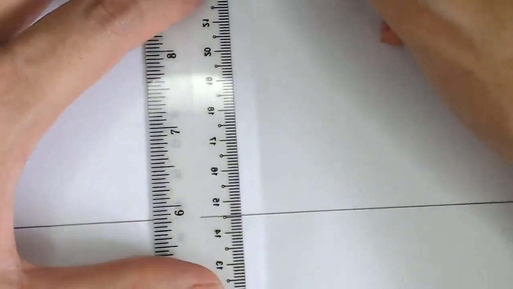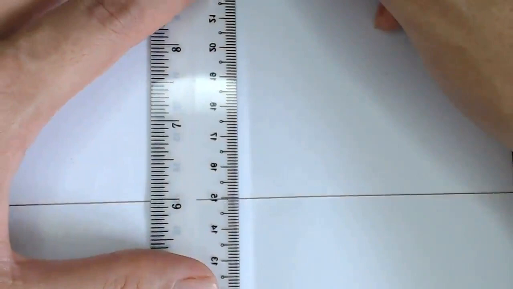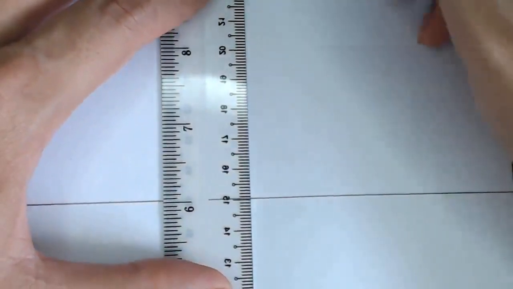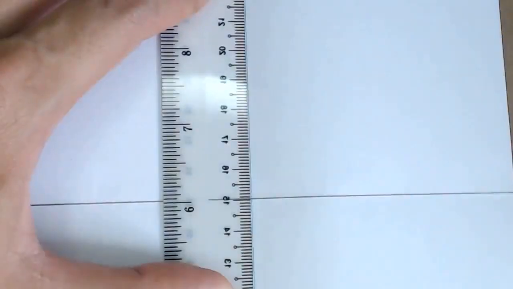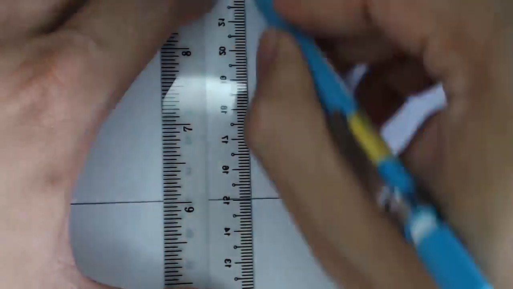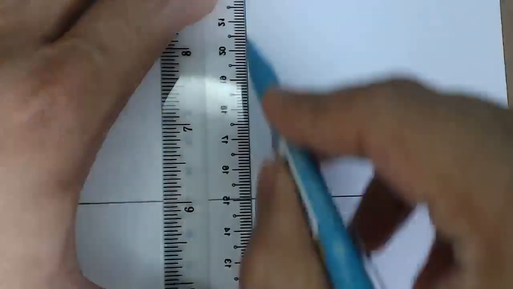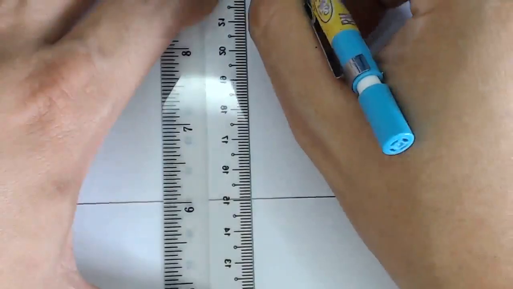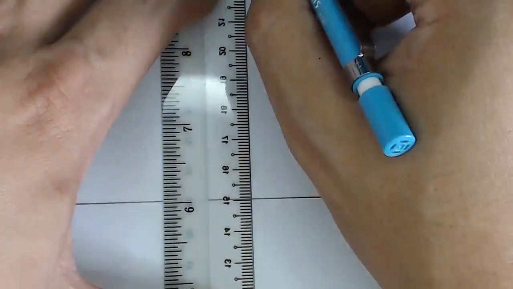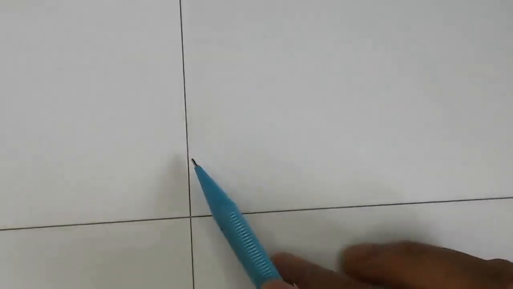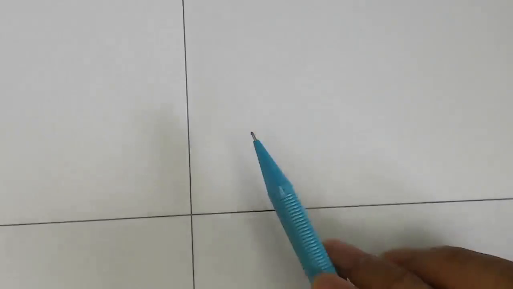Okay, and so the x-axis, horizontal line. Just like that. Okay, now we have this vertical line perpendicular to this horizontal line.